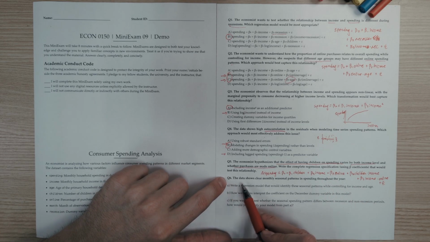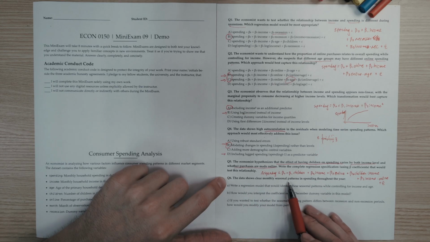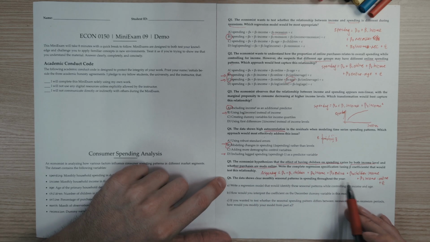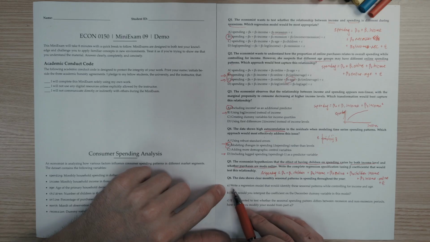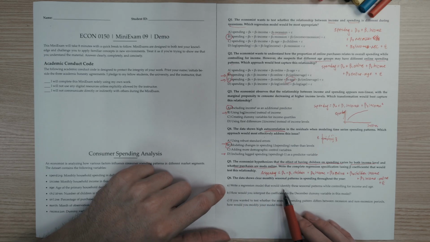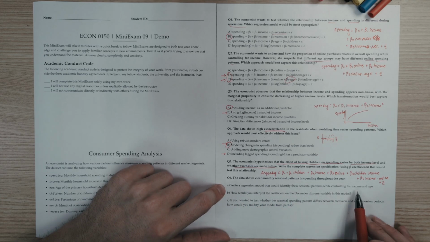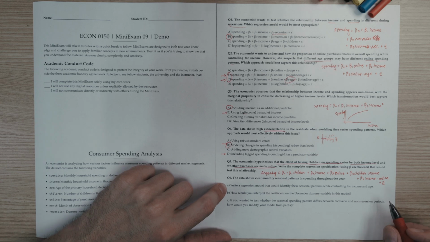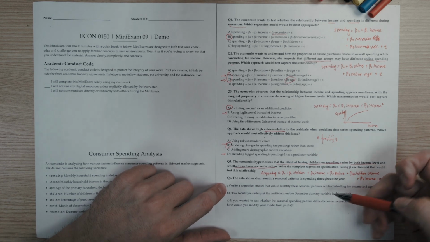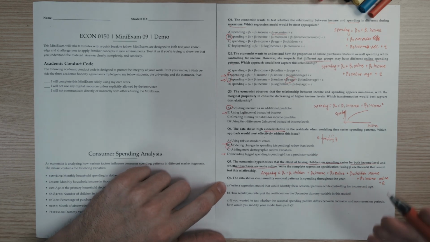So question 6, the data shows clear monthly seasonal patterns in spending throughout the year. So A, write a regression model that would identify these seasonal patterns while controlling for income and age. So we want seasonal patterns in spending throughout the year.